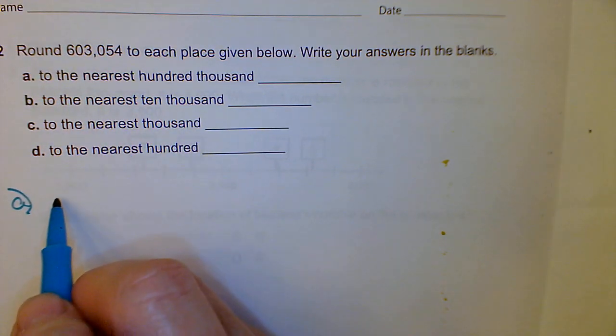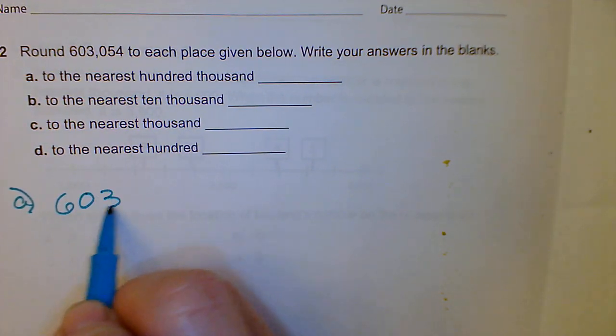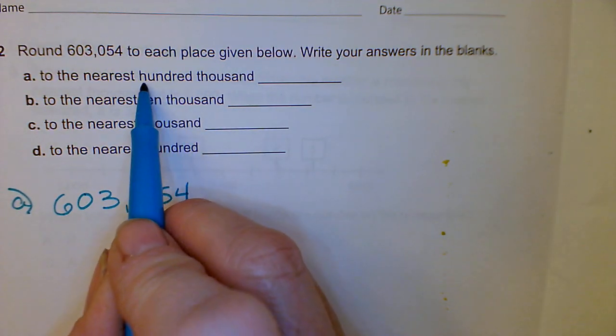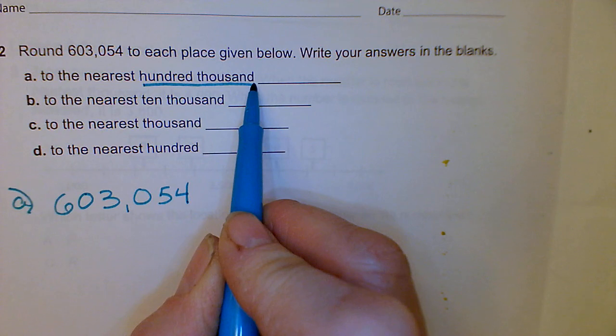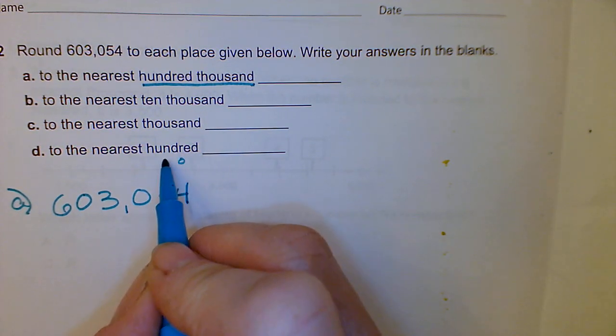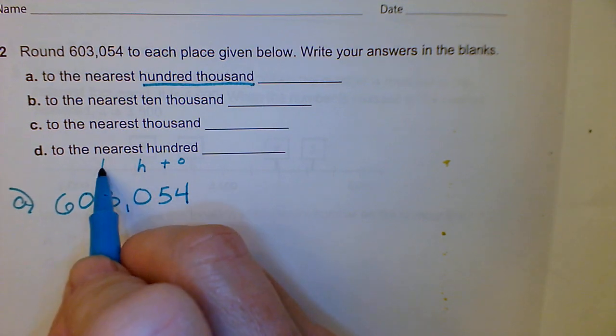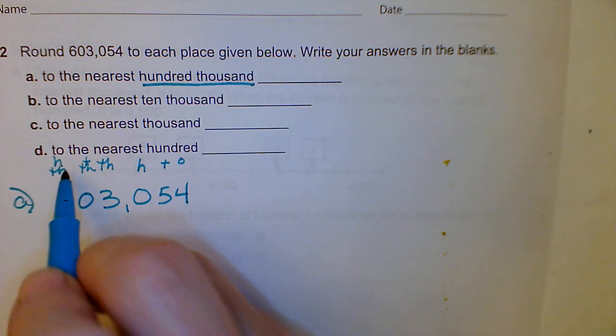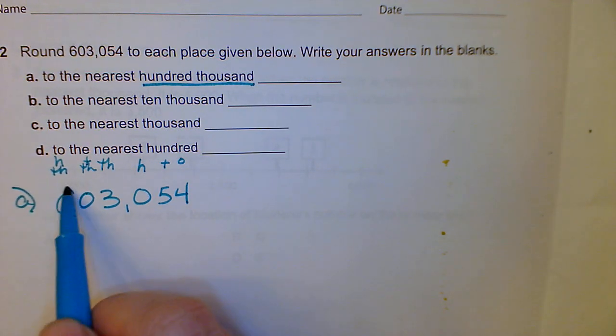So first I'm going to write the number, 603,054, and I'm going to round it to the nearest 100,000. So I have to find my 100,000 place value. Ones, tens, hundreds, thousands, 10,000s, 100,000s. So this is the place value that I'm rounding.